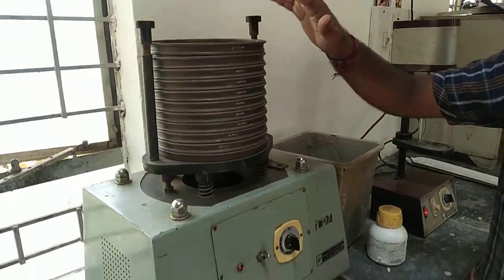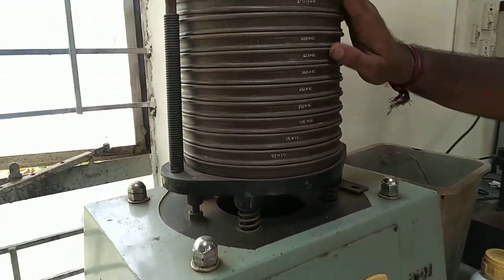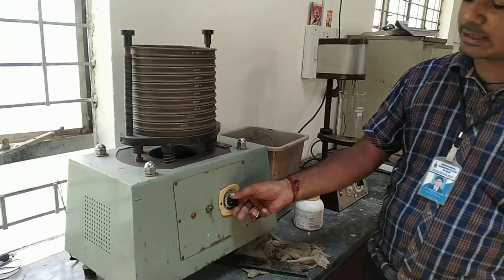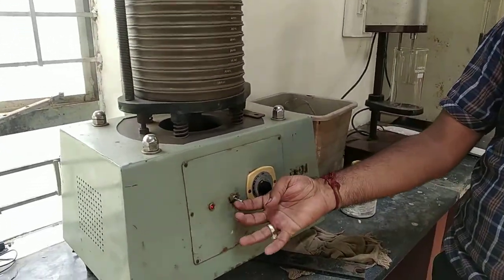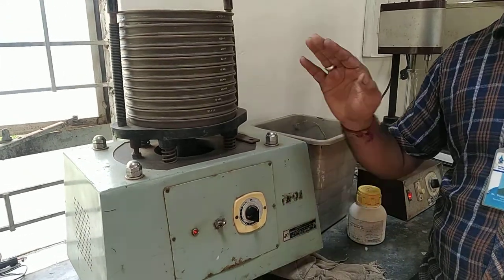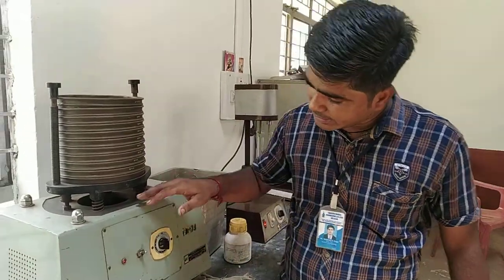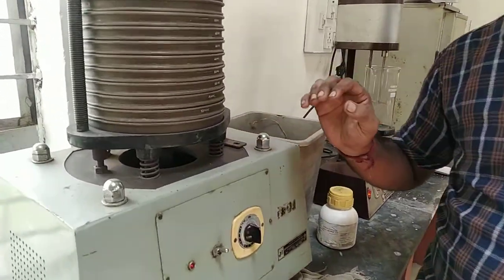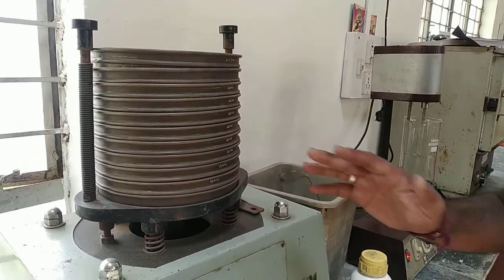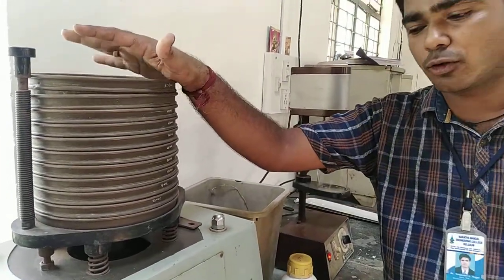In this, different types of meshes are used, and these meshes are used for filtering the sand. This is the on-off switch, and this is the regulator, which is used for regulating or setting the time of the sieve analysis. Now over here you can see there is a major part. Over here the spring dampers have been used. These spring dampers are used for damping, separating, or vibrating the different sizes of grains in the different sizes of meshes.